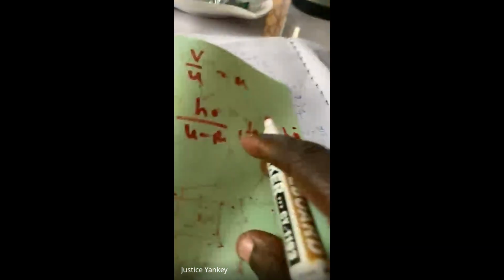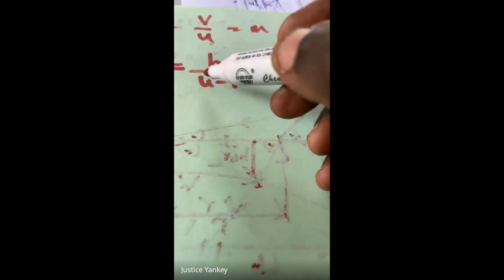This is tan alpha, H naught over U minus R. I also have tan alpha for the second triangle, HI, height of image, divided by R minus V. So here is height of image divided by R minus V, and this is height of object divided by U minus R from the ray diagram.